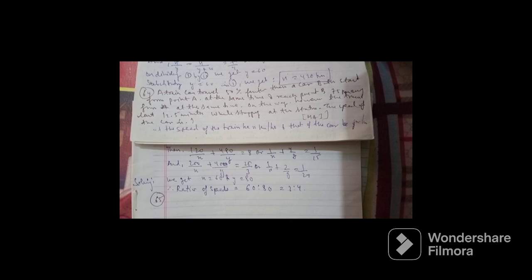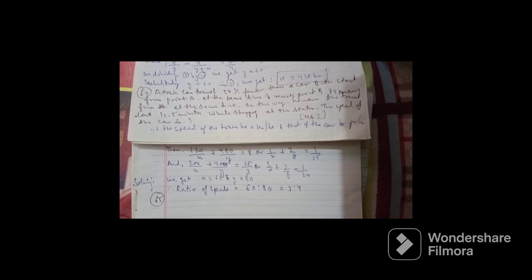Excluding stoppages, the speed of a bus is 54 km per hour, and including stoppages, it is 45 km per hour. For how many minutes does the bus stop per hour? Which was asked in the NIFT examination paper. Options were 9, 10, 12 and 20.